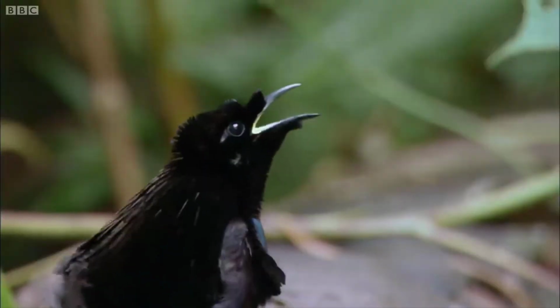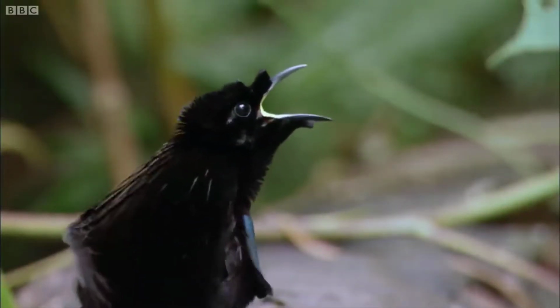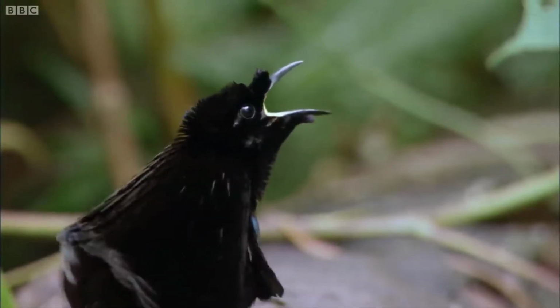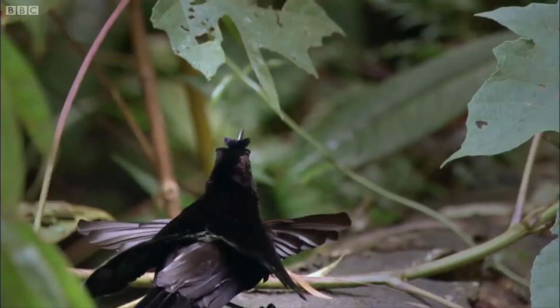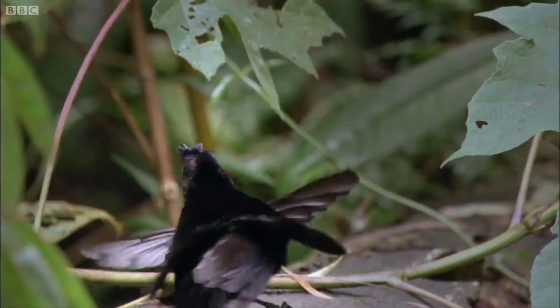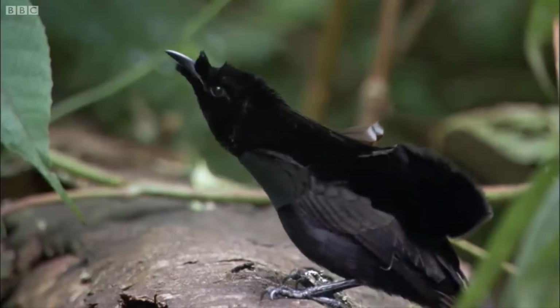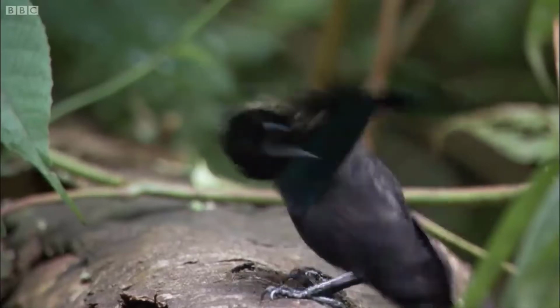The superb bird of paradise calls to attract a female. And he has more luck. But what does he have to do to really impress her?